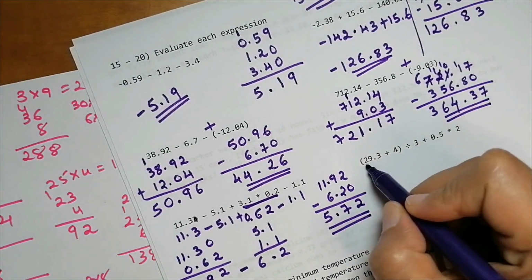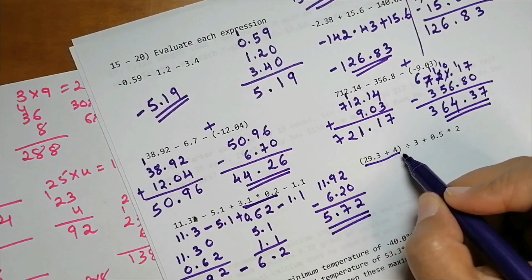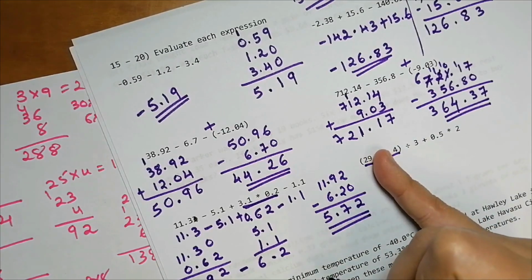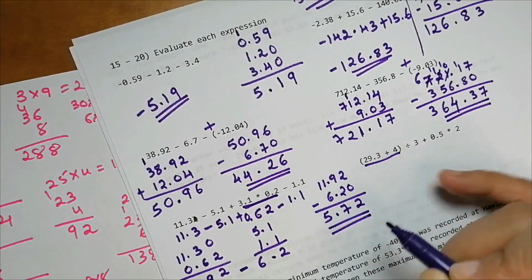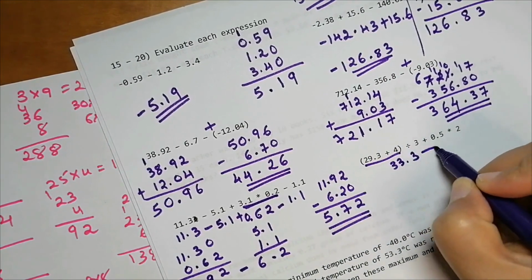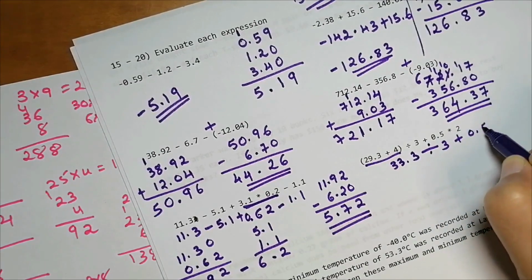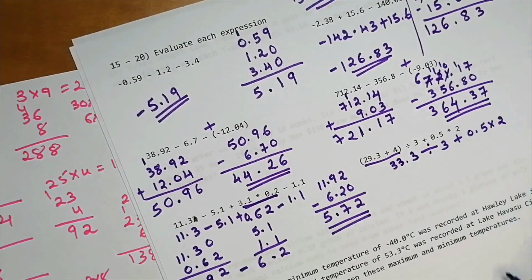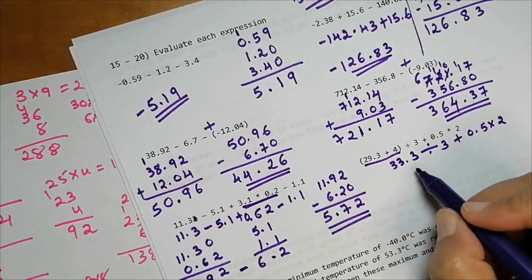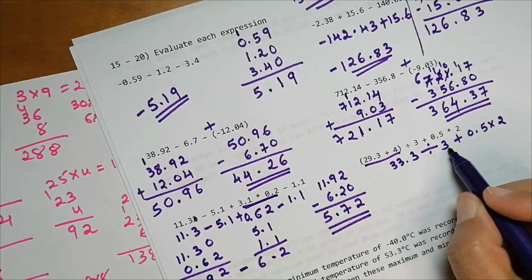So first we are supposed to solve the bracket, right? So 29.3 plus 4. So 29 plus 4 is 33, right? So this becomes 33.3 divided by 3 plus 0.5 times 2. Okay, now we have to do division, right? 33.3 divided by 3.